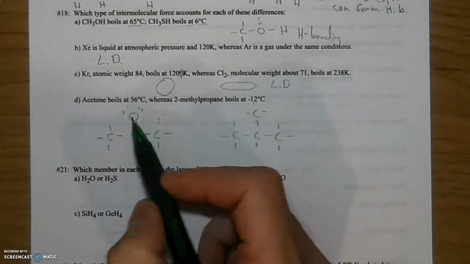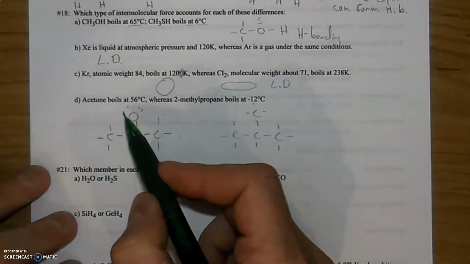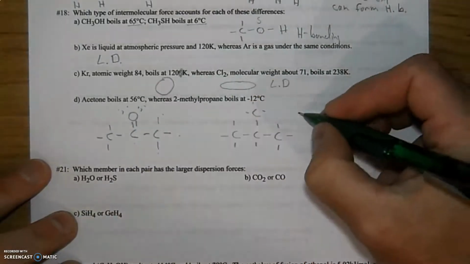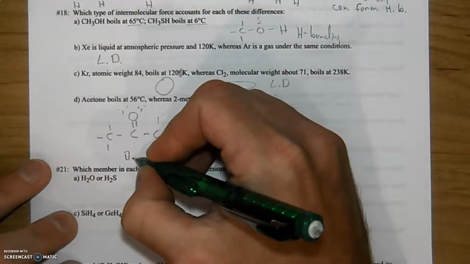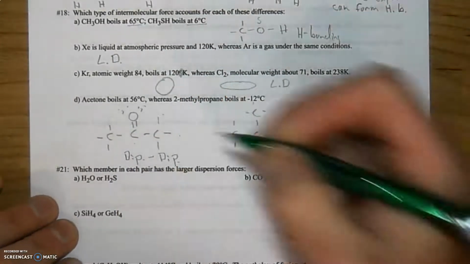Because again, this has greater attractive forces, being oxygen and higher electronegativity, lone pairs of electrons as well. So more for this one, and we're going to call that again, I'll just write dip, dip. That is the reason why.